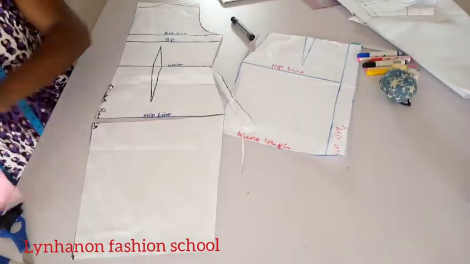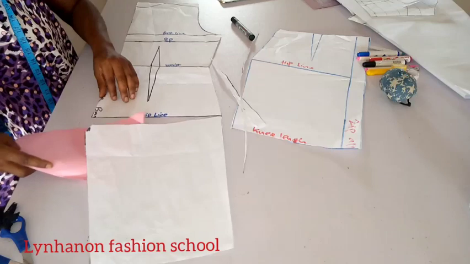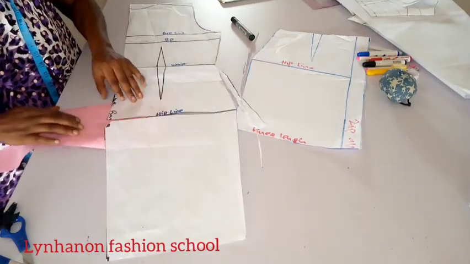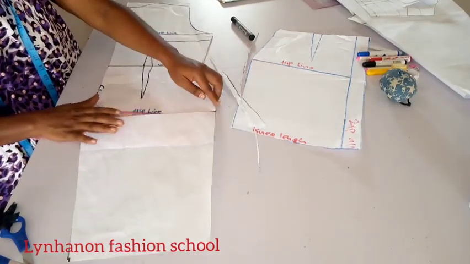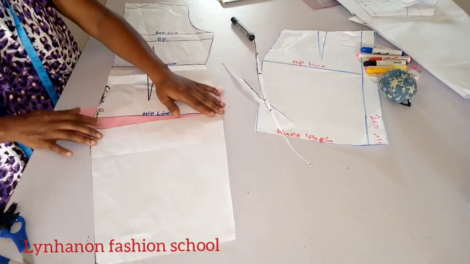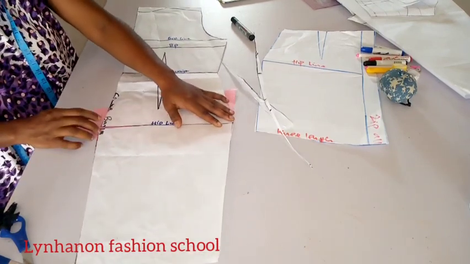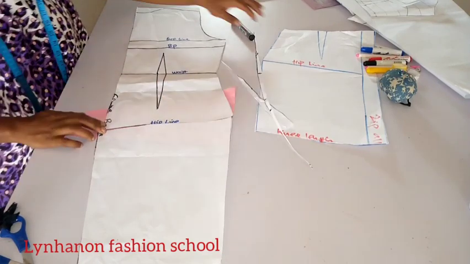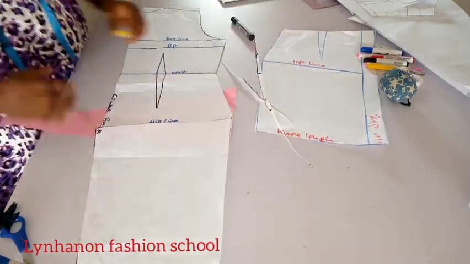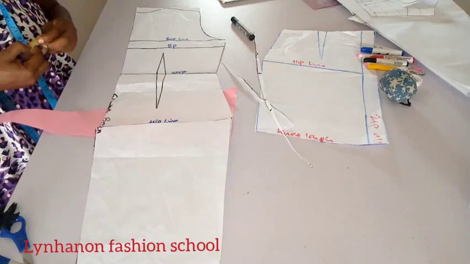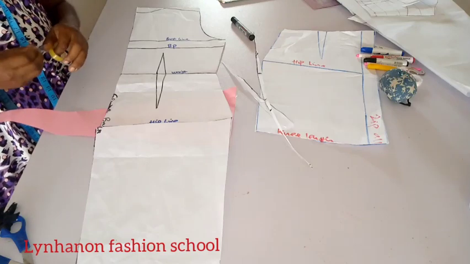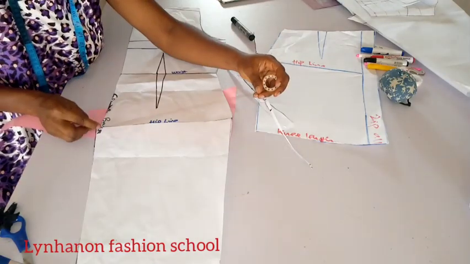So I'll pick another paper. I'll just use a contrasting paper. I'll pick it up and place it here. I'm going to be lifting this butt area by 1 inch. Can you see? I'll place them both together like so. I'll take my self-tape and pin it down. I'm going to be lifting it by 1 inch. 1 inch is just fine, it's perfect. Don't ever do more than 1 inch.